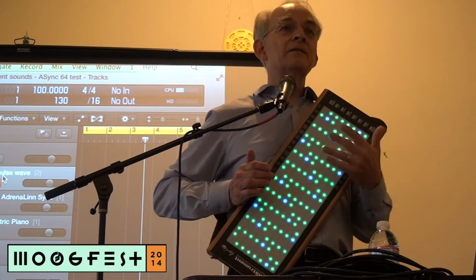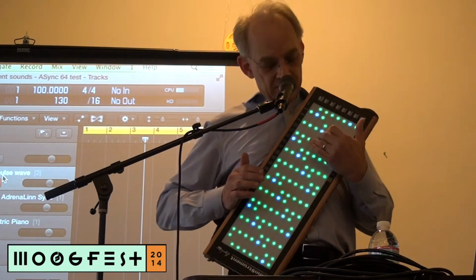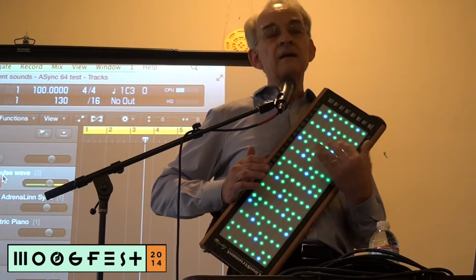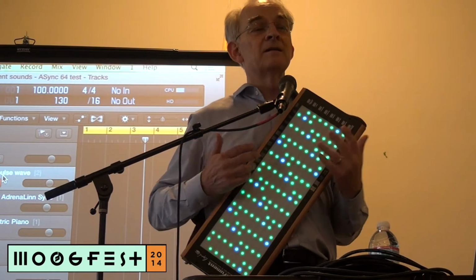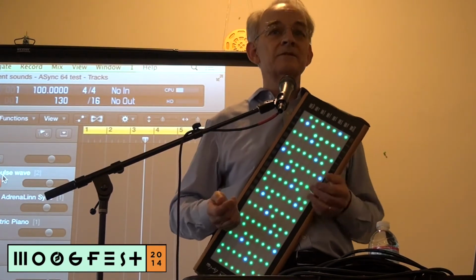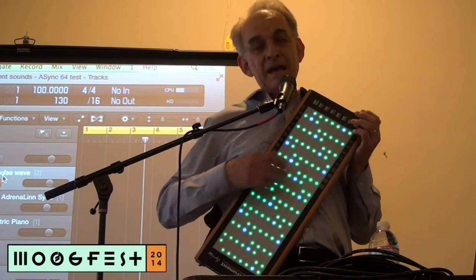So it has the nice benefit in this case that it's what they call isomorphic, that if I do a major triad, it's the same finger shape no matter what key I'm playing in, which is a nice advantage over the piano keyboard, for example. But I can change these lights.